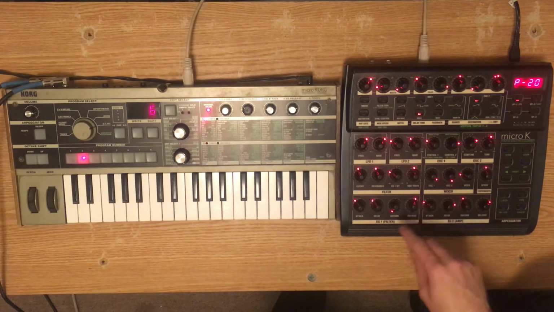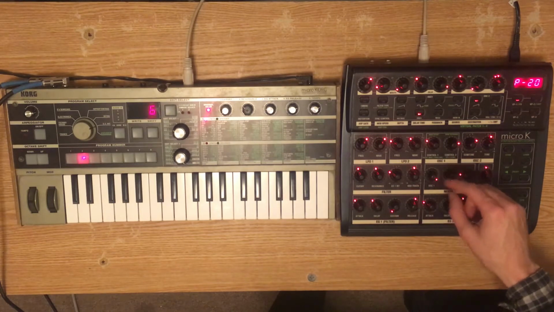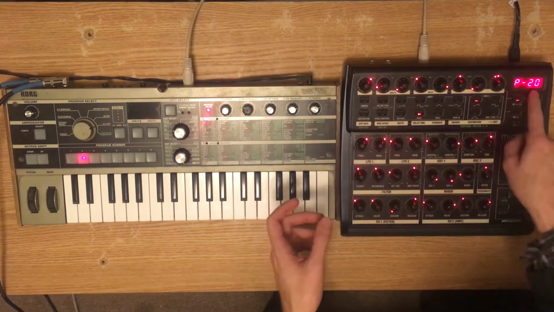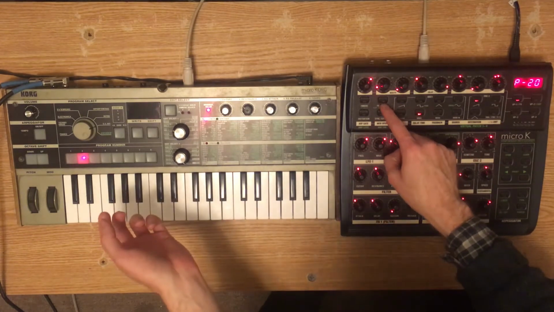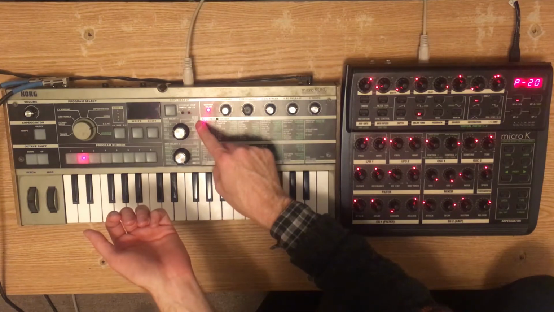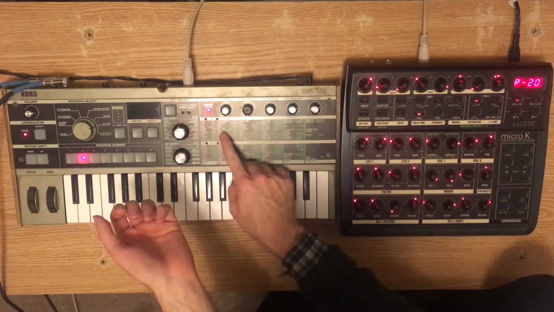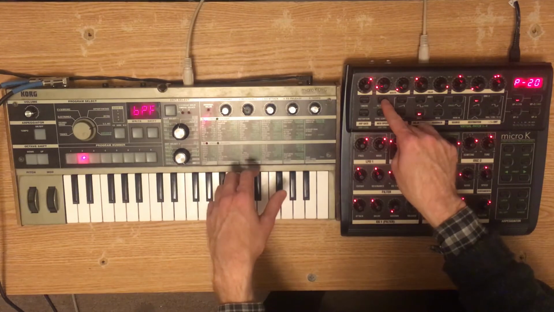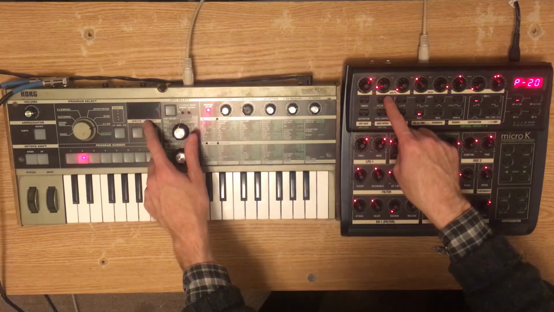Okay, next let's get to our filter. We're going to use a 12 dB low pass filter. So go to our filter type. And again, obviously it's not going to tell us over here what filter we're using. So let's look at our filter type. As you can see, as we hit this button, it just cycles through the different ones. So we're going to use that one.